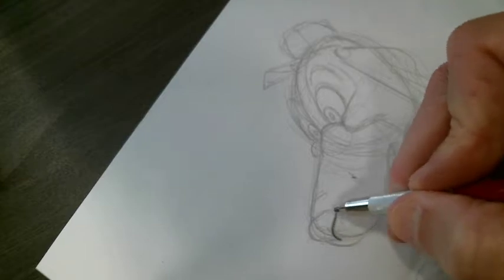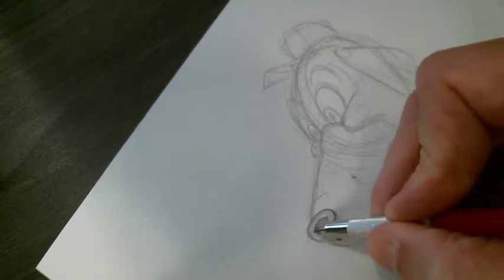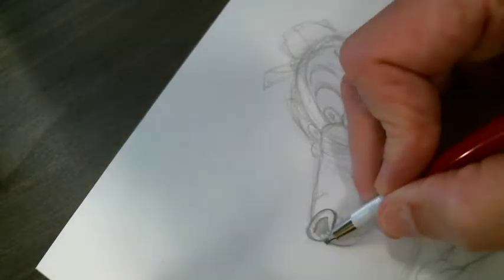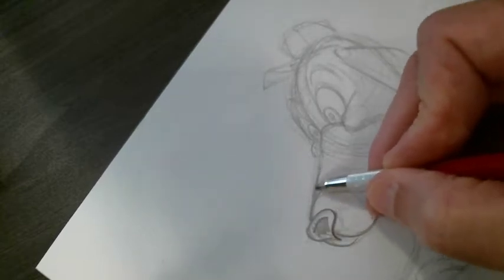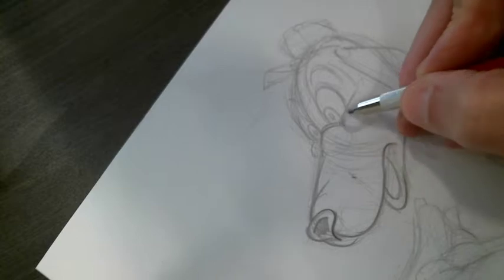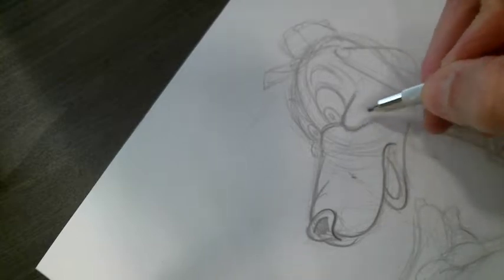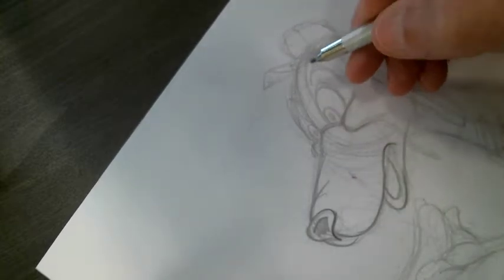And just remember the thin and thick lines coming across. Got this surprise look.